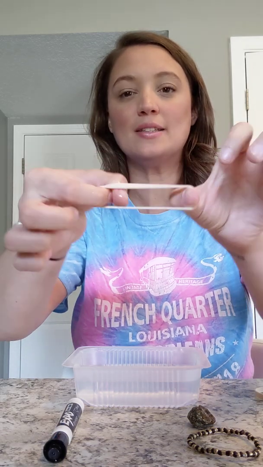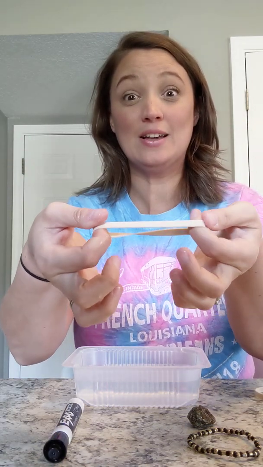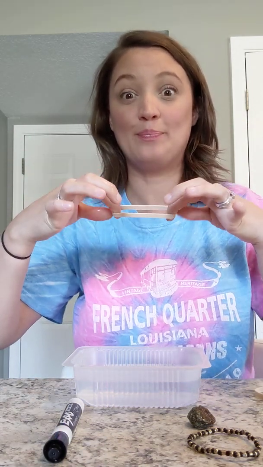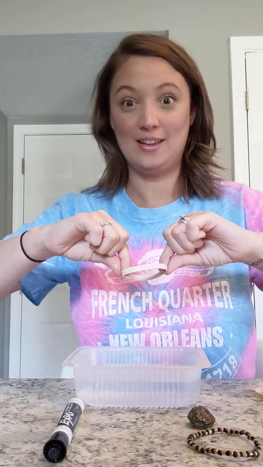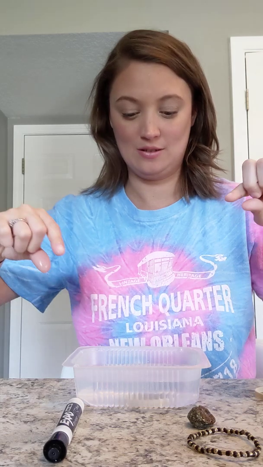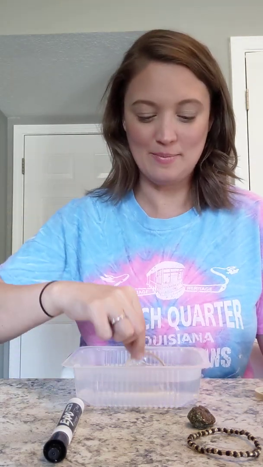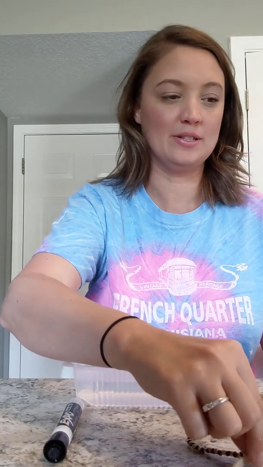How about a rubber band? Will it sink or will it float to the top? Make a guess. Here it goes. It sank. It sank to the bottom. That goes with the sink items.